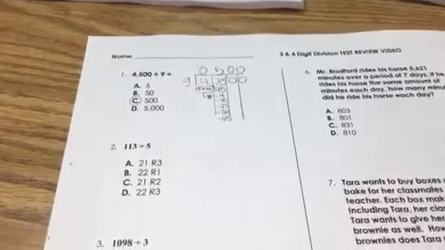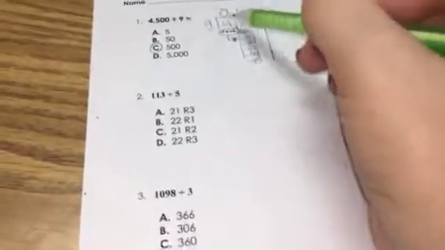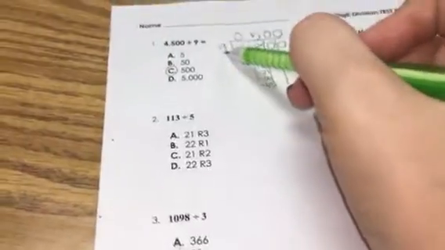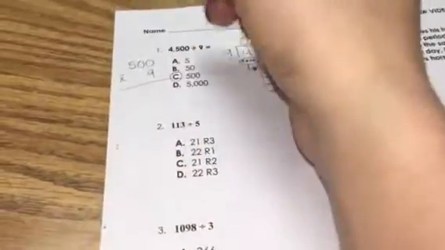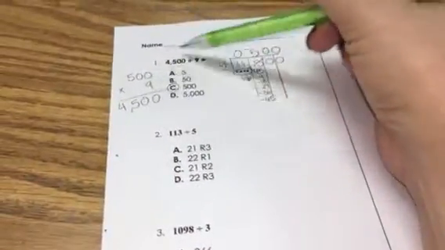And remember to check your work, especially on the test. You're going to multiply your quotient times your divisor. So 500 times 9. 0 times 9 is 0. 0 times 9 is 0. And then 9 times 5 is 45. And then you need to make sure that your answers check out, which they do.